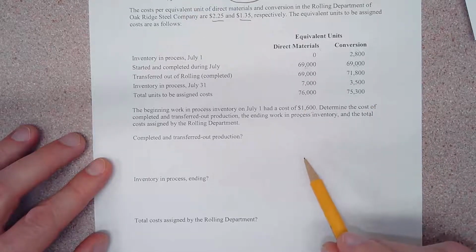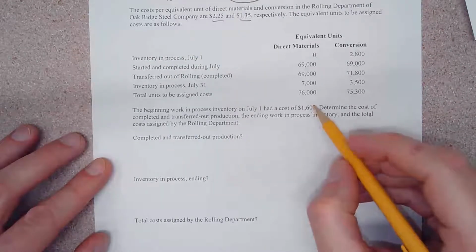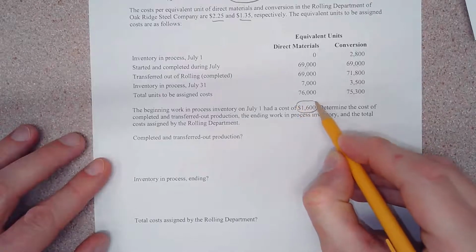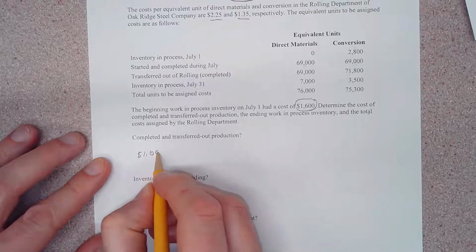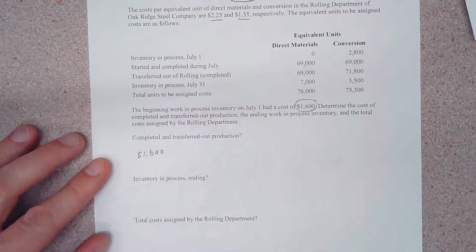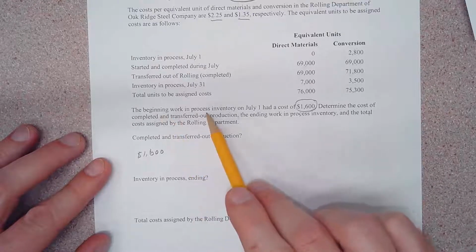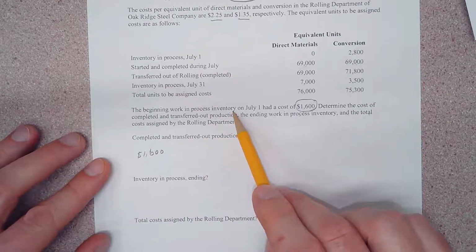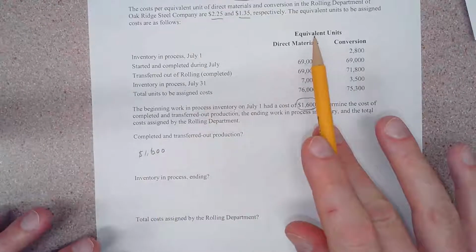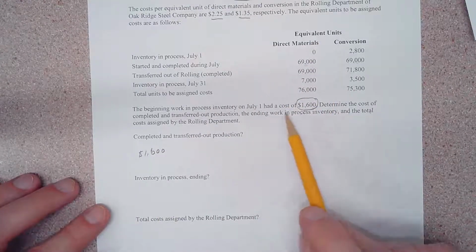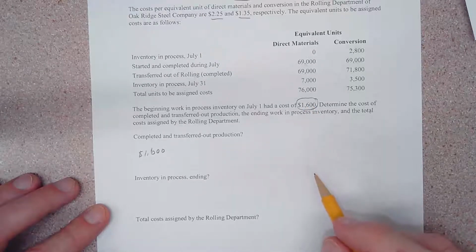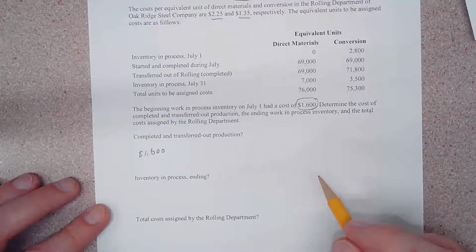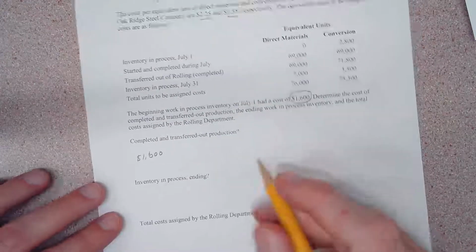So let's look here. It says completed and transferred out production. Well, I already told you the first number we're going to need to look at is this $1,600. So let's just go ahead and plot that. Any beginning work in process inventory is going to be assumed to be finished at the end of the month. So we're going to count that $1,600. We also have some other costs that we have to account for.